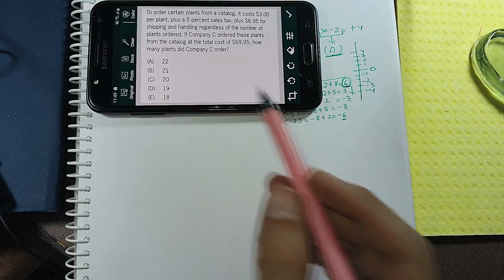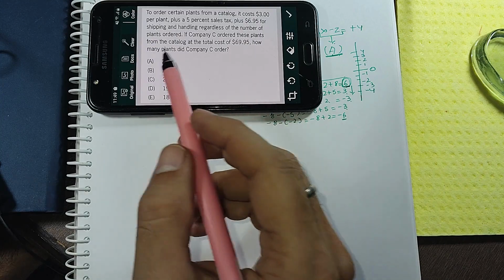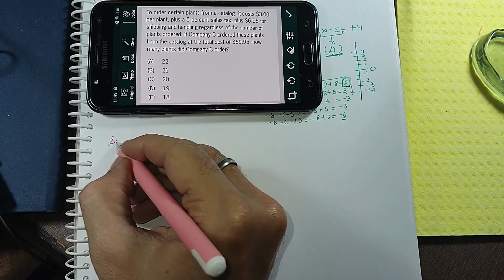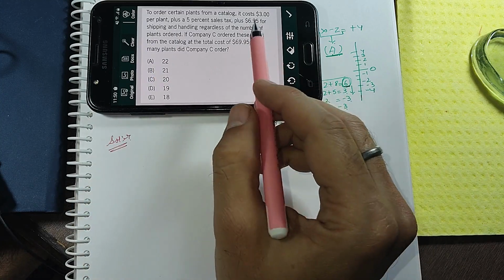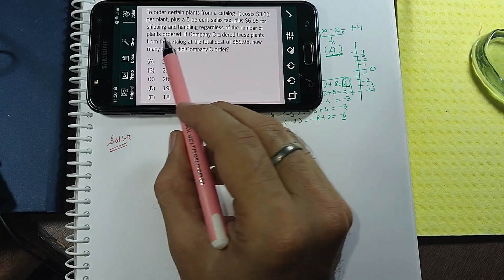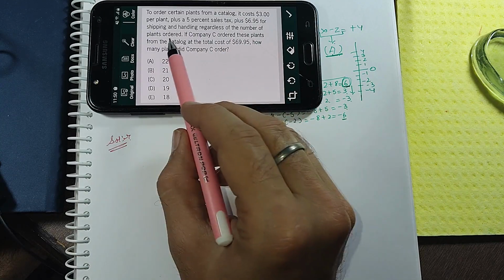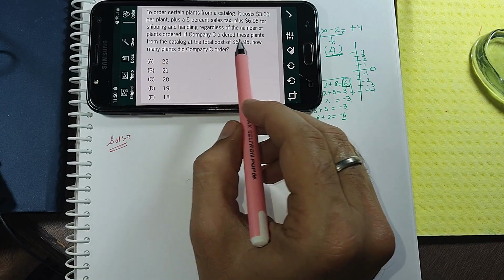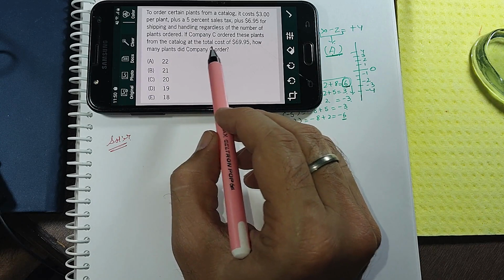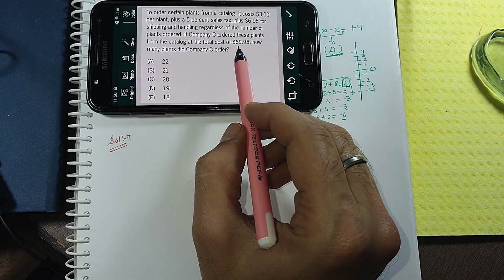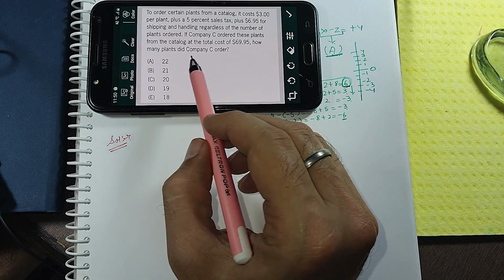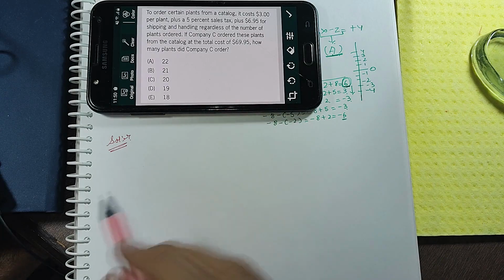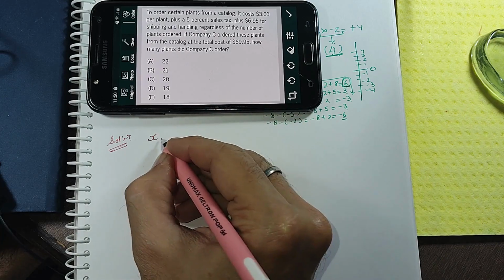To order certain plants from a catalog, it costs $3 per plant plus a 5% sales tax plus $6.95 for shipping and handling regardless of the number of plants ordered. So this is independent of the number of plants. If company C ordered these plants from the catalog and the total cost was $69.95, how many plants did company C order? Let us suppose that the company ordered X number of plants.